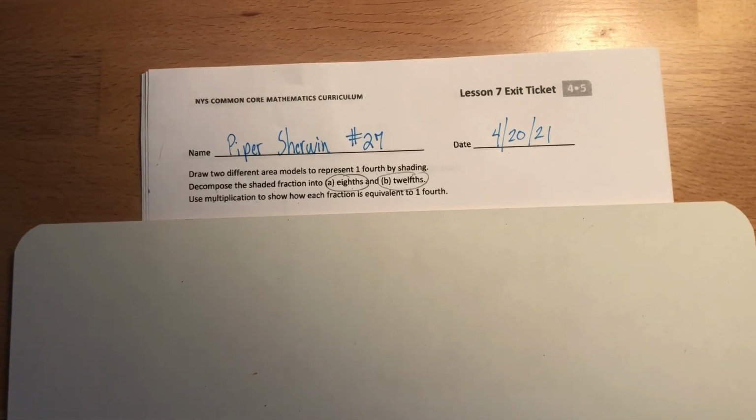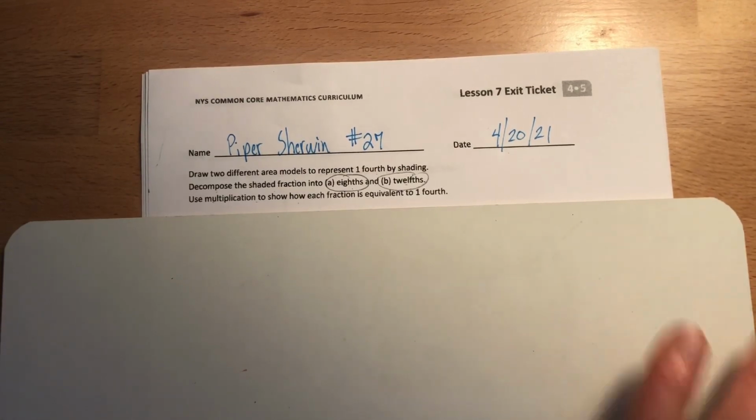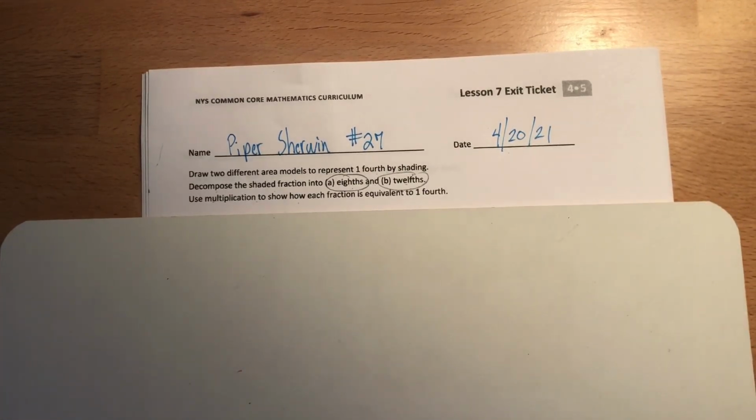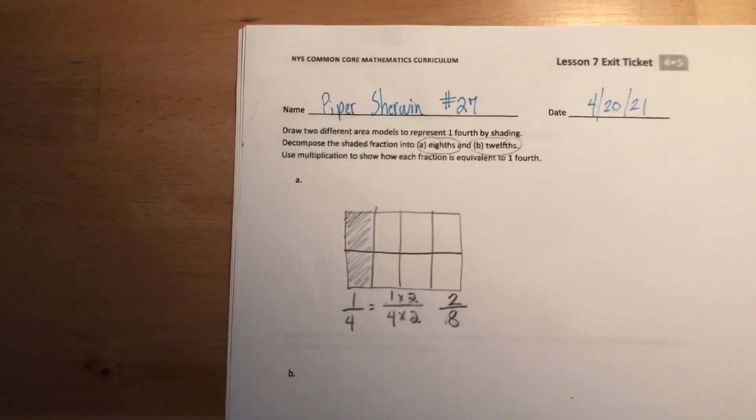Hopefully you got someplace on this, and if you got stuck or hung up, it's okay. Because today's objective is going to be the same exact thing as we did yesterday, right? So we get to really know what we're doing here. So, all right, here's what we did first. Let me zoom in on it.